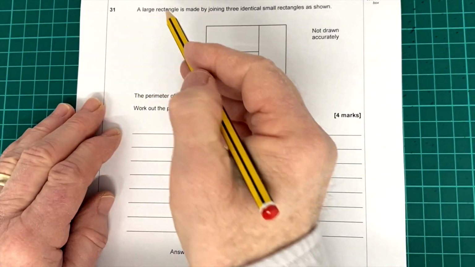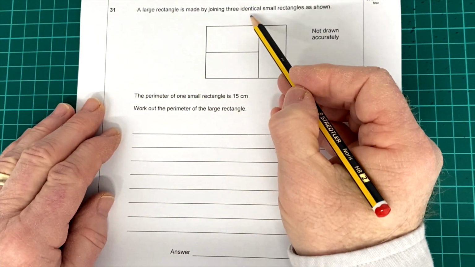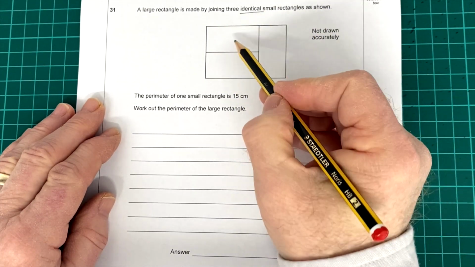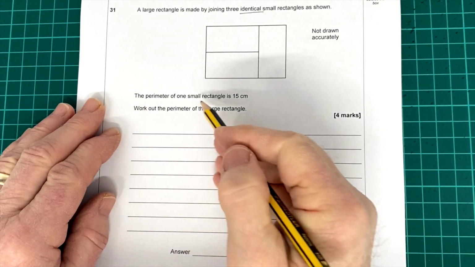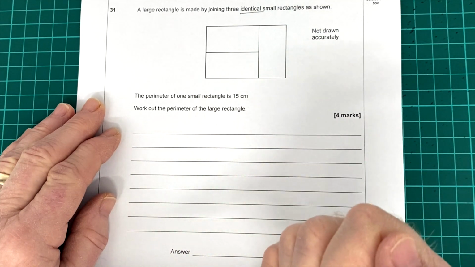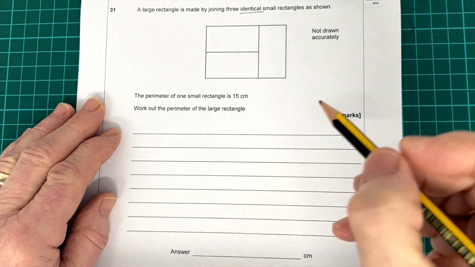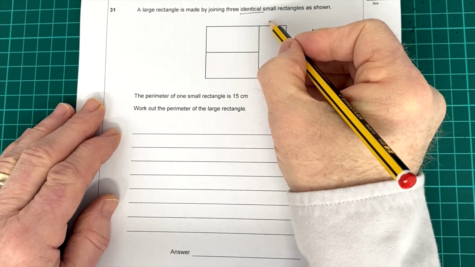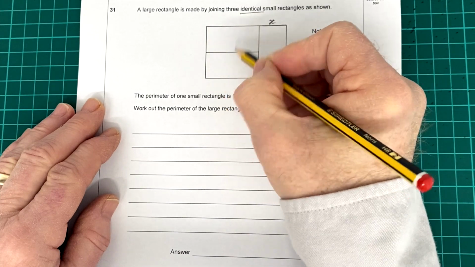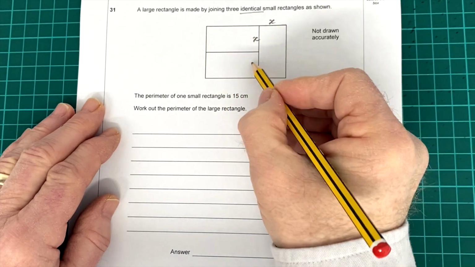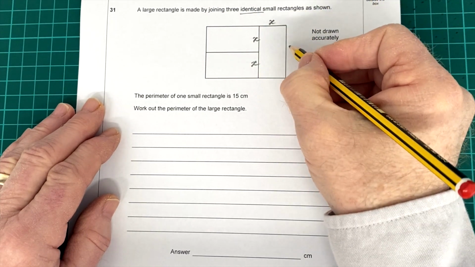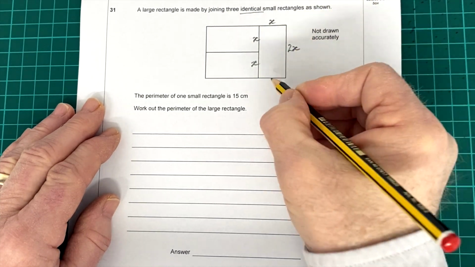And then question 31. A large rectangle is made by joining 3 identical small rectangles as shown. Now they are identical. They're 3 rectangles the same. The perimeter of one small rectangle is 15 centimeters. Work out the perimeter of the large rectangle. Now the easy way to do this is to say, well, I'm going to call that side of that little rectangle there, I'm going to call that x. If I'm calling that x, because these are the same, that must be x and that must be x. Now, if that's x and that's x, this must be x and x, which is 2x. And this must be x.